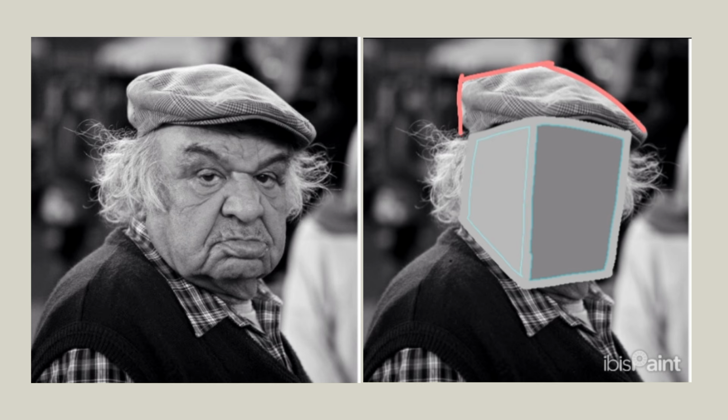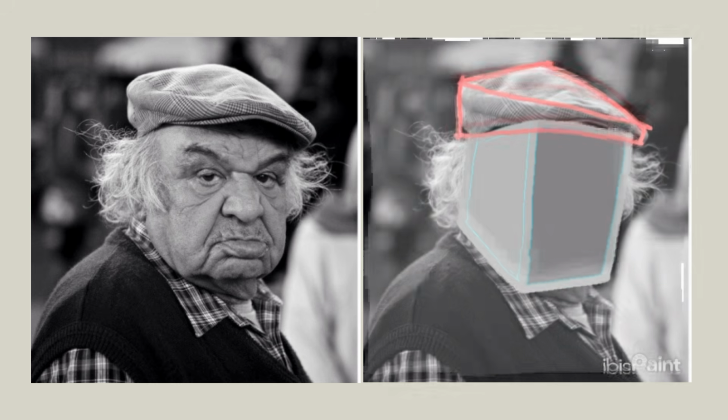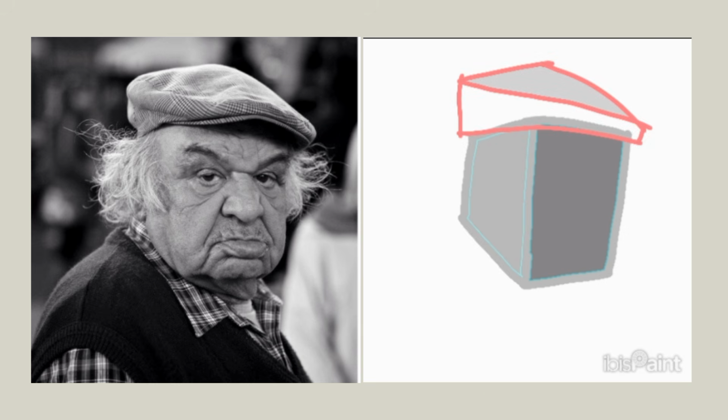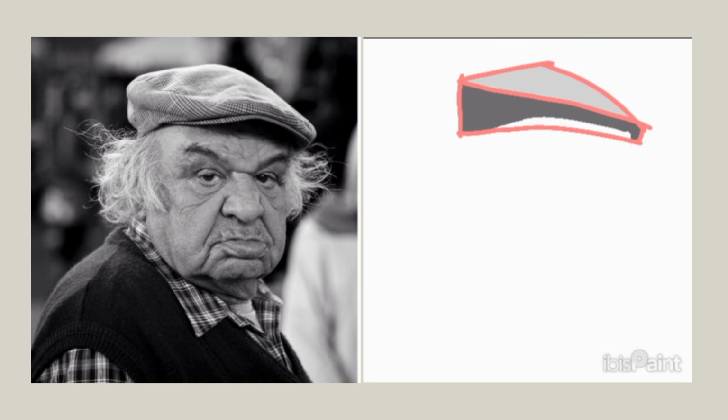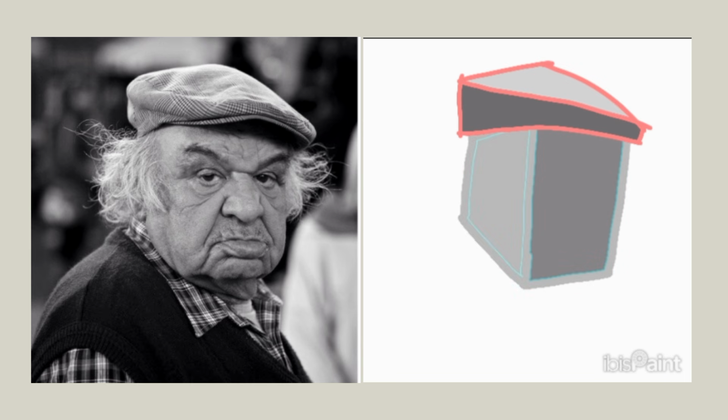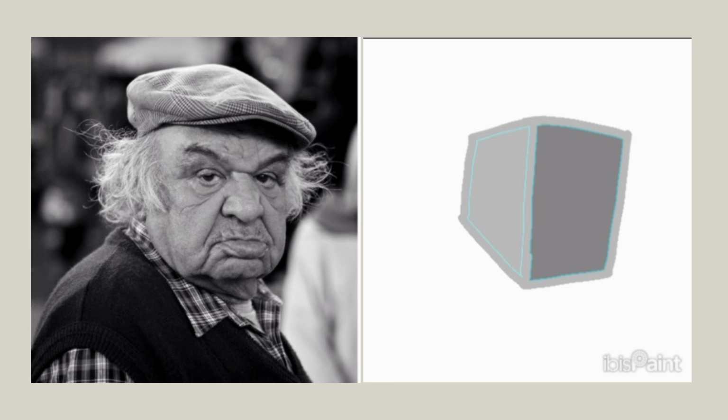So you can also look at the cap. It looks like a triangle, a tilted triangle. The top part of the plane is the front plane, and then the other part of the plane is the side plane, because the front part of the plane is where the brightest part is, so we can just categorize it as the front plane. And then the side plane is the plane in which the shadows are more visible, so we can just categorize it as a 3D triangle with a front and a side plane.